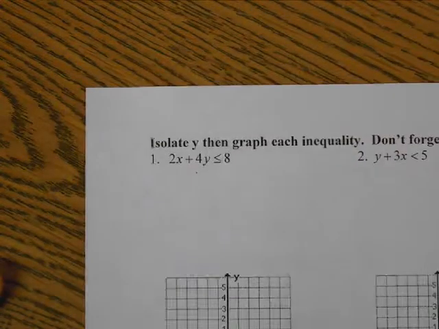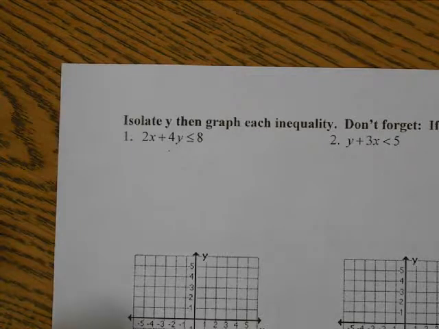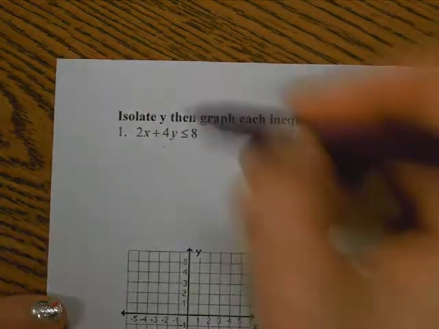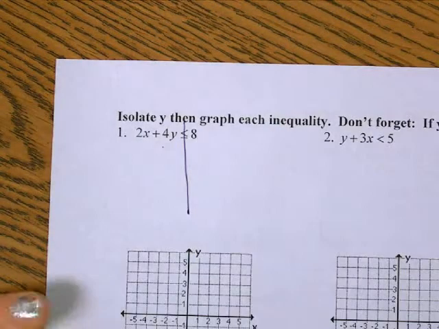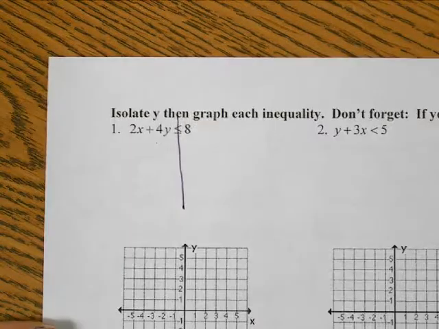So start off with number 1. Number 1 says to isolate y and then graph. So we're going to draw the line. How do we get y all alone? What are we going to do first?